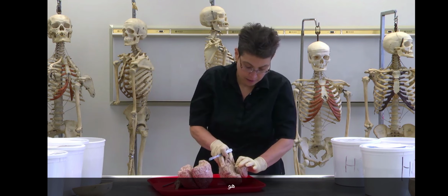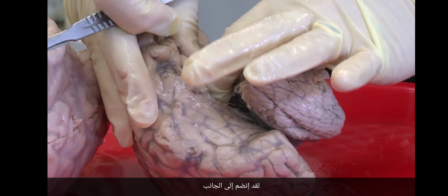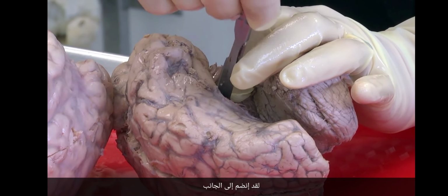And what you'll see is that it's almost all separate. It's joined off on the side, and that's what I'm going to cut.